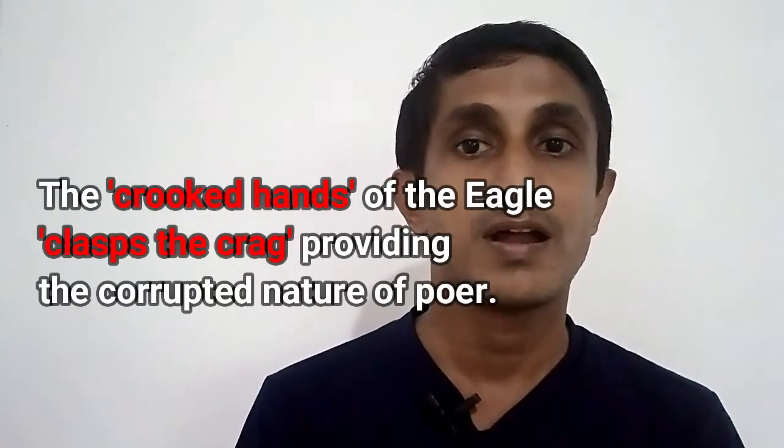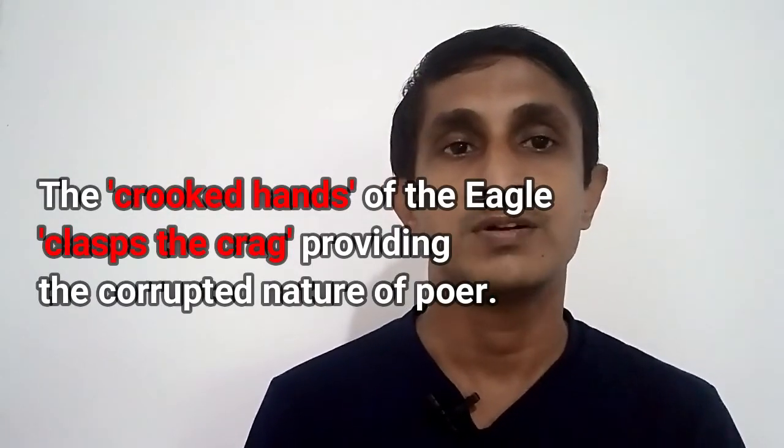If you provide a single word quotation or phrase quotation, you can integrate it into a sentence like this. For example, see this: the 'crooked hand' of the eagle 'clasps the crag', providing the corrupted nature of power. Here you can see the single quotation marks are used to show these are the quoted words from the text. It is embedded into the sentence, so it is a somewhat creative and interesting way to write the answer rather than providing wrong quotations.